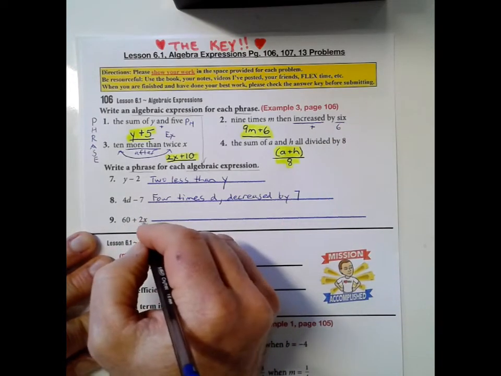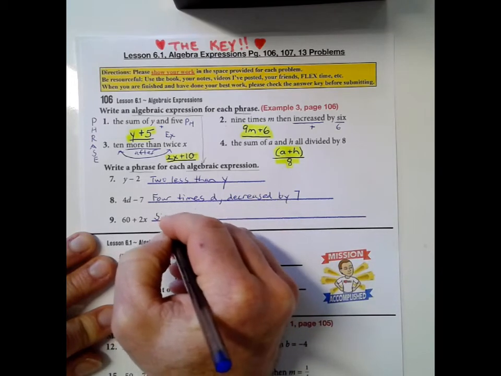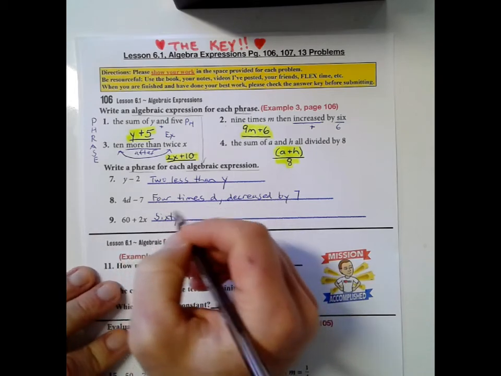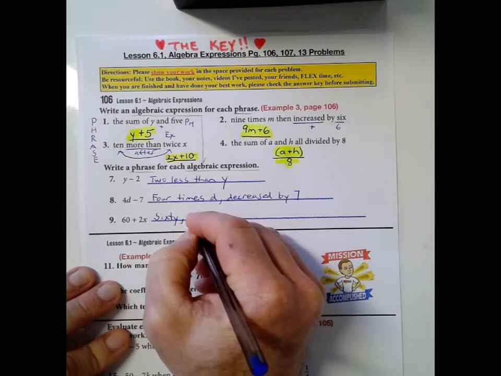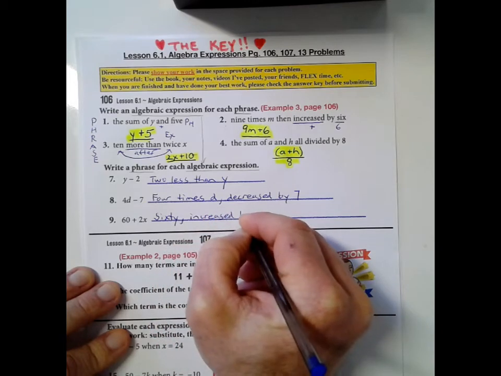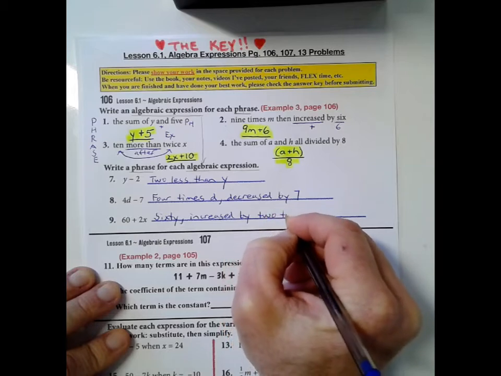And here is 60. Obviously there's more than one way to write a phrase for these. 60 increased by 2 times x.